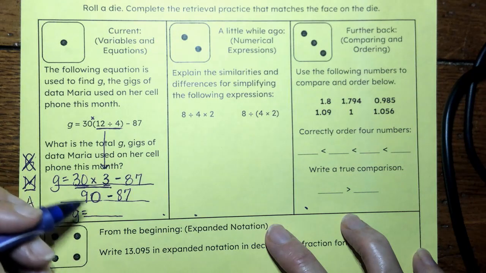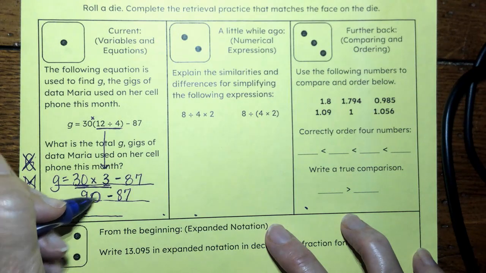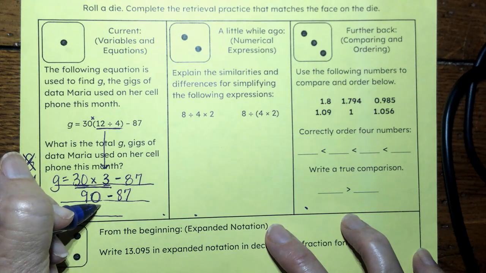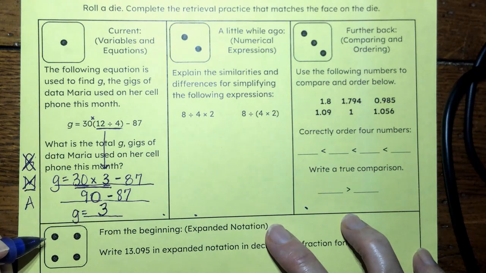How many are between the number 90 and 87? So that would give me 3. So my answer here is 3. G is equal to 3.